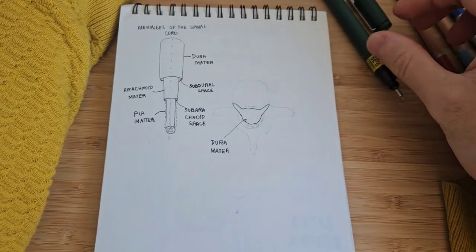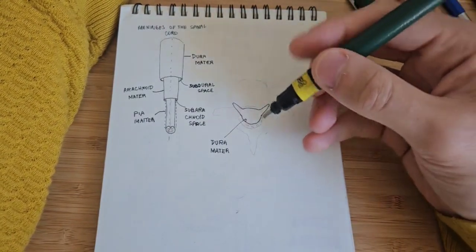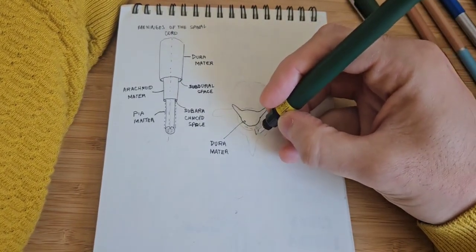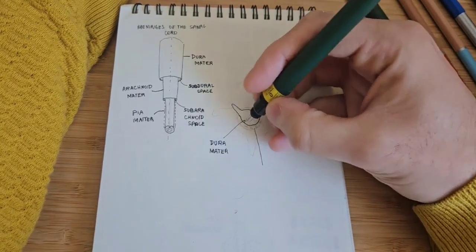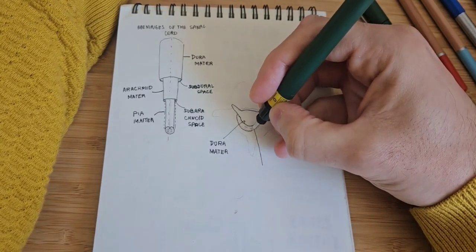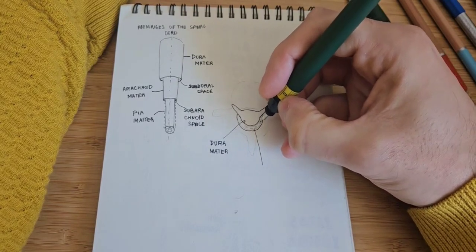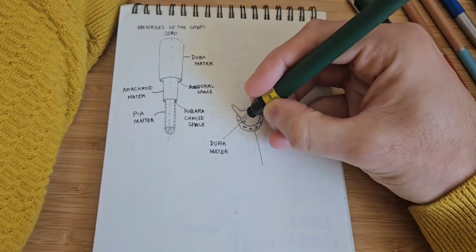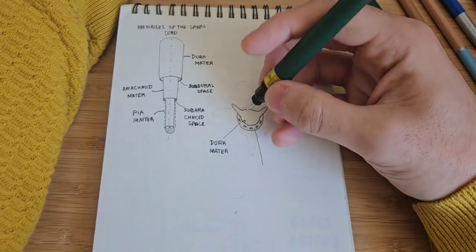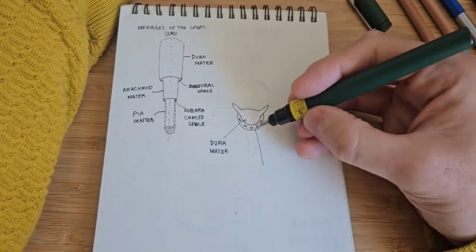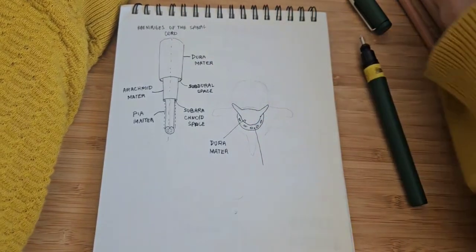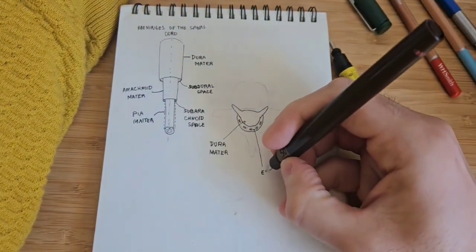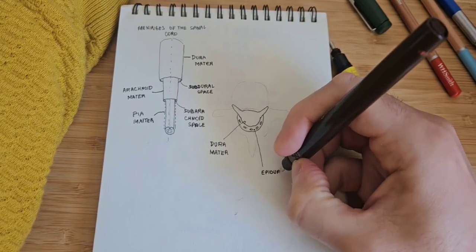Now, what else? We have this part here, which is the epidural space. This one here is the epidural space. Okay, I hope you can see it. Pretty much that you can see it. Okay, this is the epidural space.